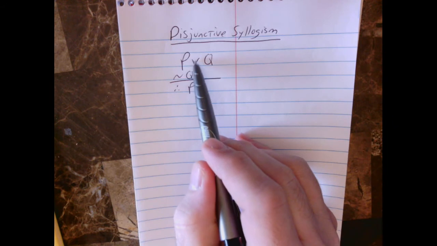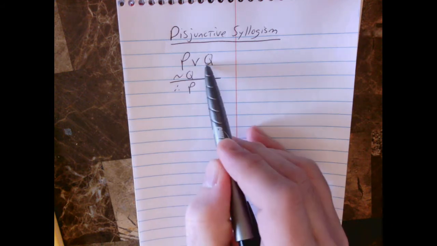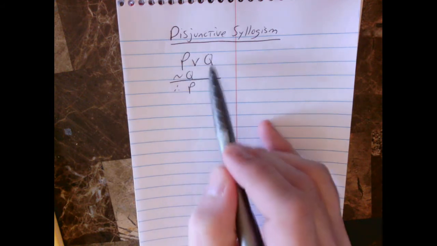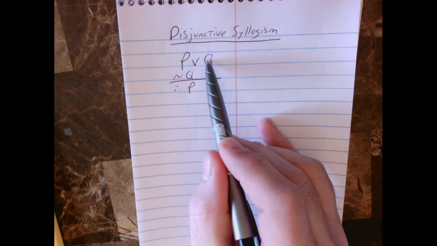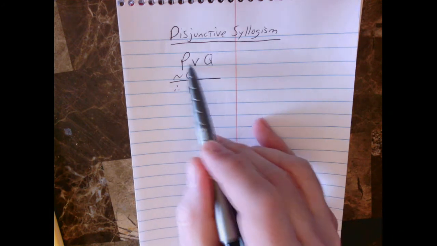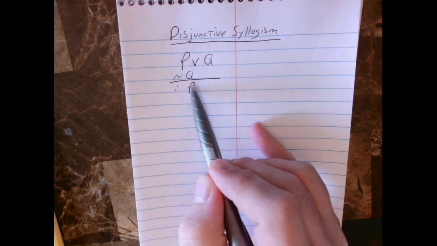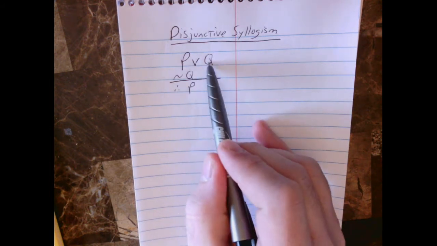I'm either going to the park or I'm going to read quietly, and then I'm telling you I'm not reading quietly. So in order for my argument to be valid, I would have to conclude, well, then you must have gone to the park, because you said you were going to the park or reading quietly. And if you're not reading quietly, you must be going to the park, because it's got to be at least one of those two things for the or statement.